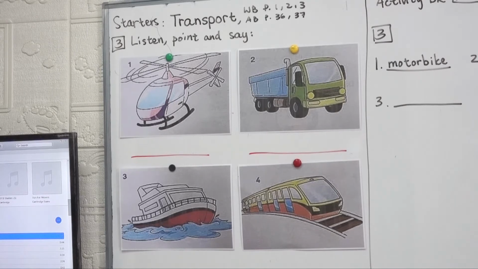Unit 5, Lesson 2. 3. Listen, point, and spell. These are new words. I don't understand. The words are new. You don't know them. Yes, I do. Number 1 is a helicopter. How do you spell it? I don't know. H E L A. Well, it's H E L I C O P T E R.